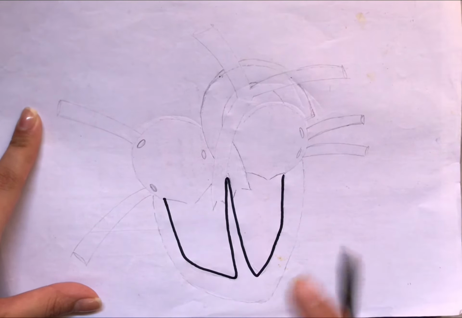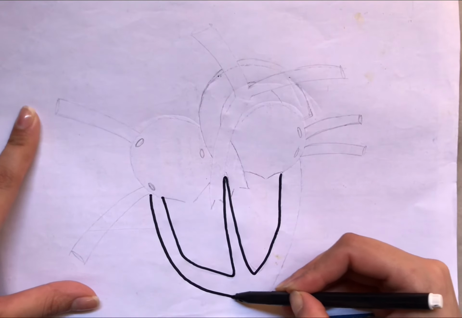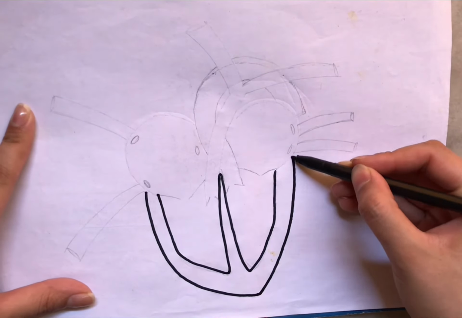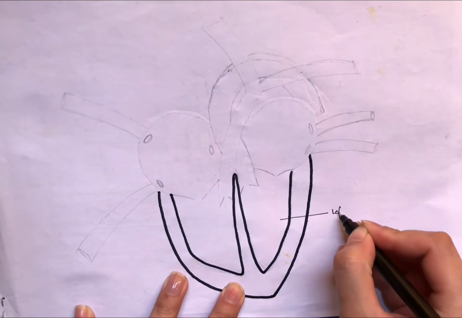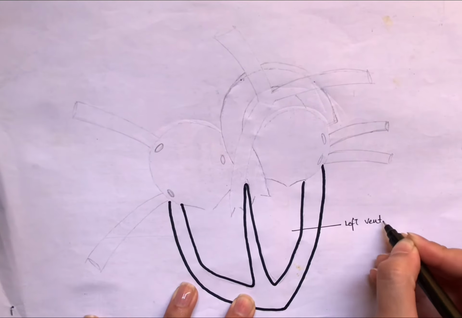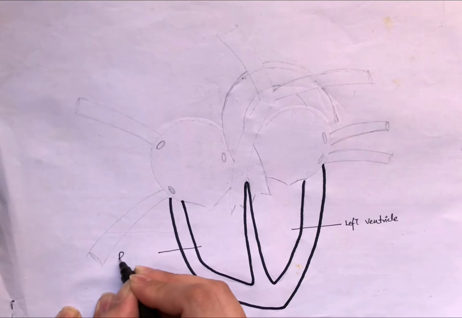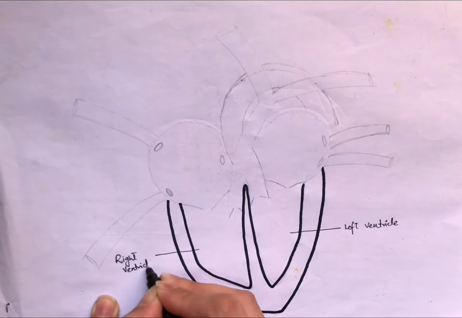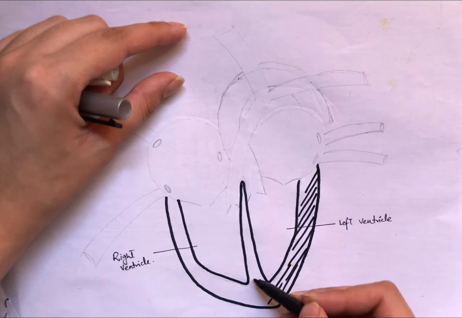The right and left ventricles are surrounded by a muscular wall, that is the myocardium. So this is the left ventricle and this is the right ventricle. This is the myocardium, the muscle layer of the heart.